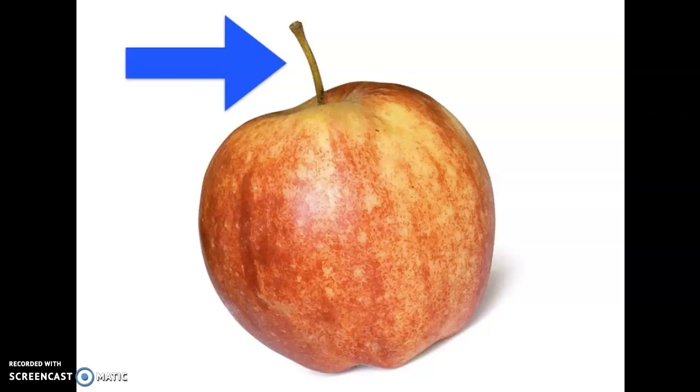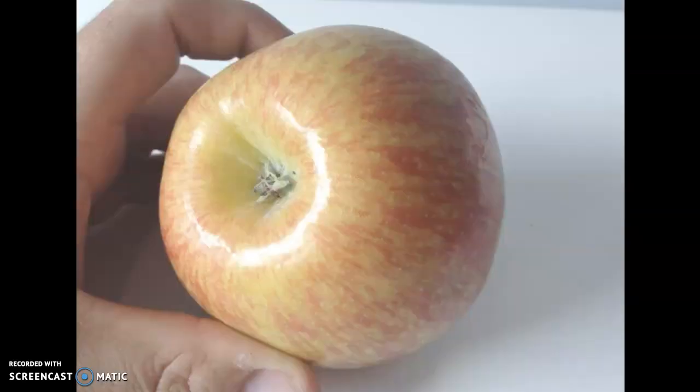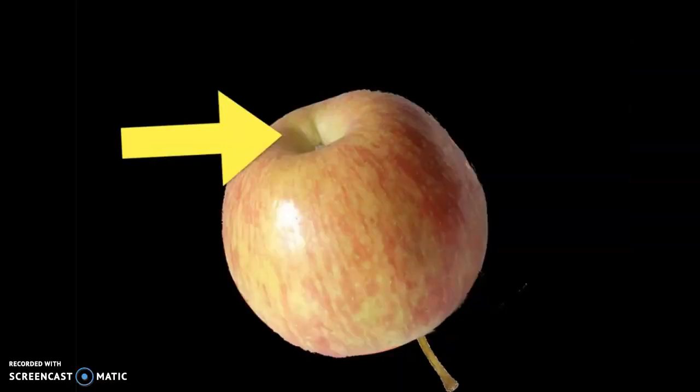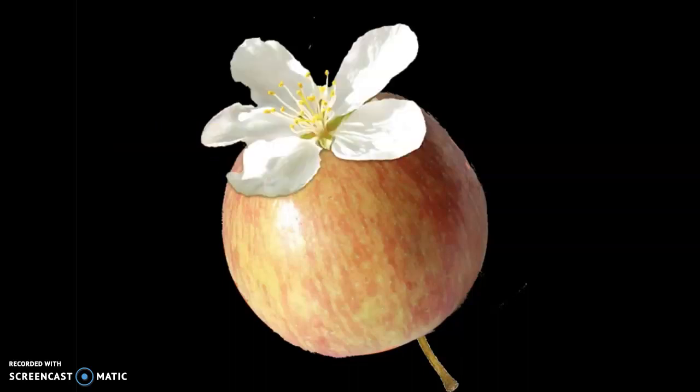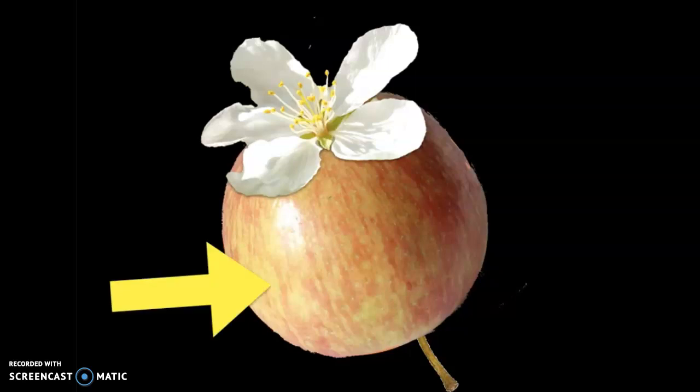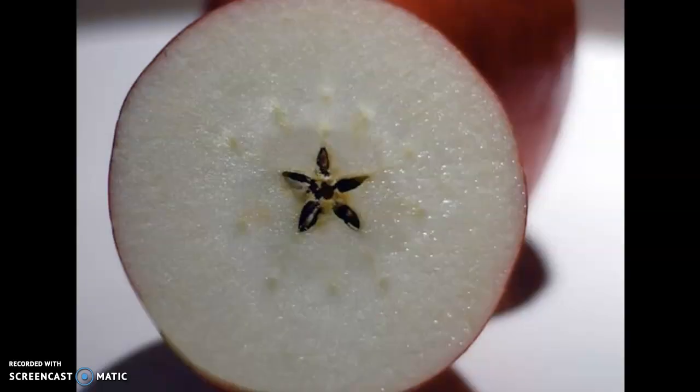Notice how it's woody. And then if we look on the other end of the apple, we can see where the flower petals were. You can even see some leftover of them. You can use your imagination then and picture how the apple is just part of the apple tree flower. The flower petals were right here. And this part, what you call the apple itself, is the flower's ovary. Inside the apple, we see the seeds which were growing inside the ovary.